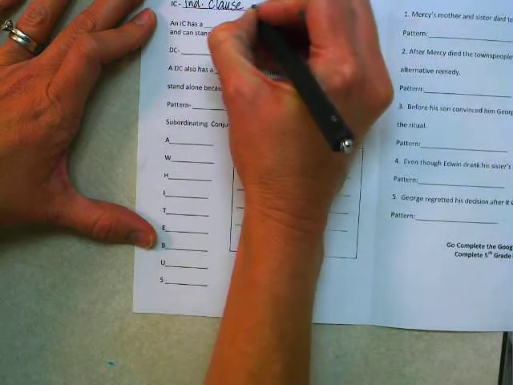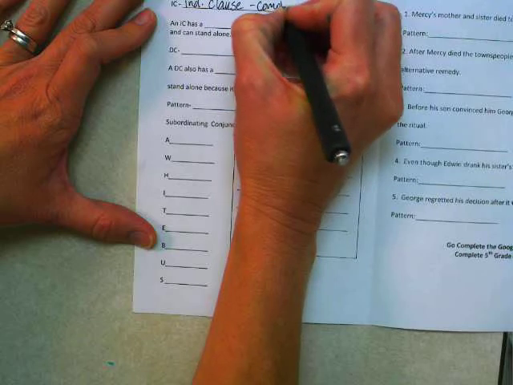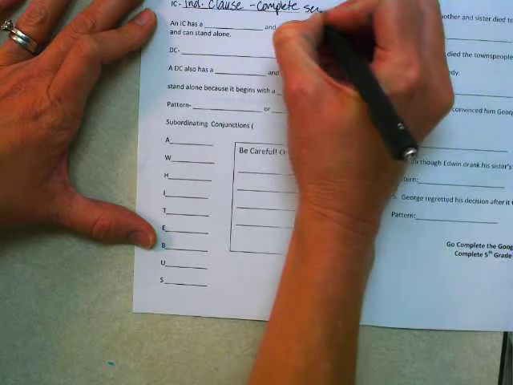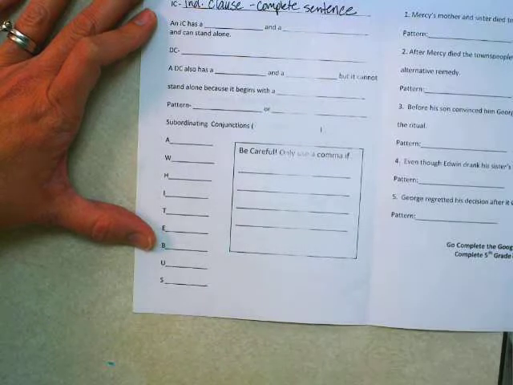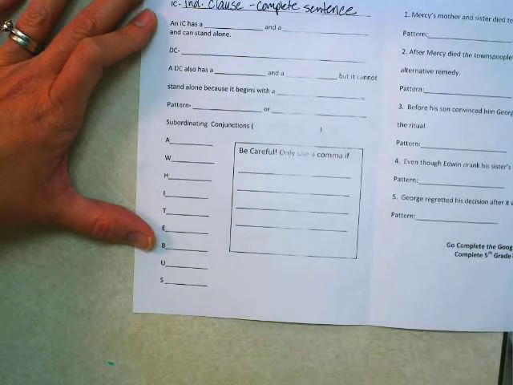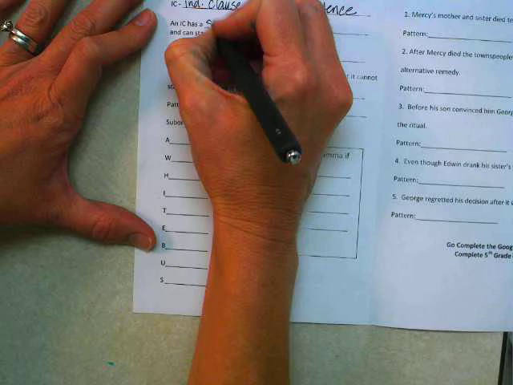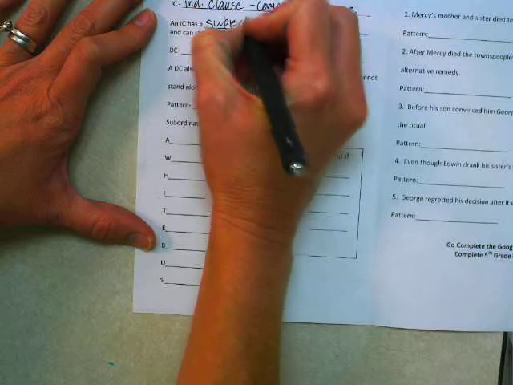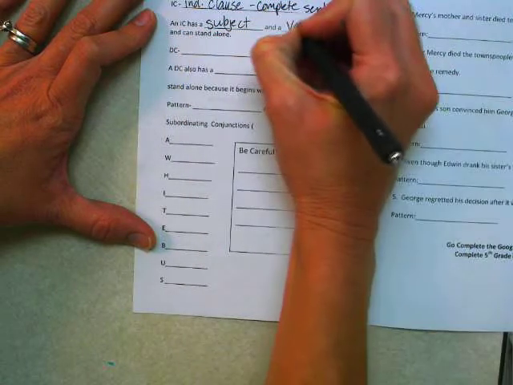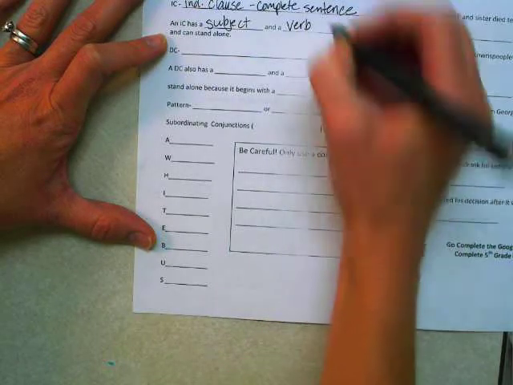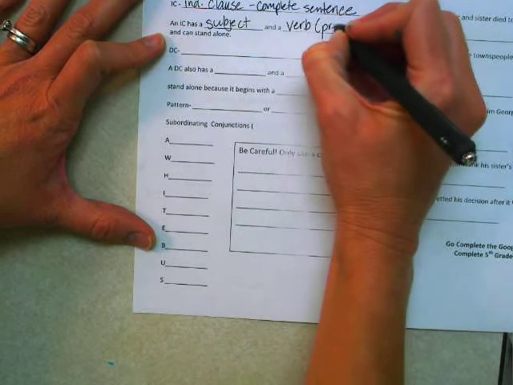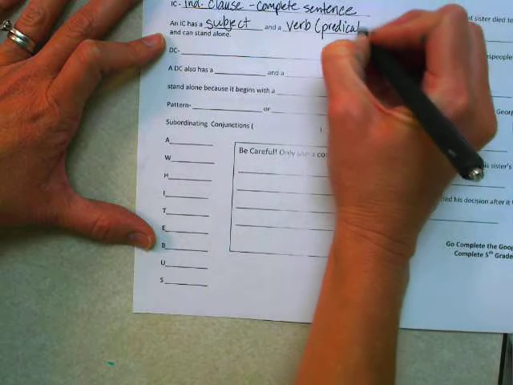Okay, so an IC, we know this from before, is an independent clause. It is a complete sentence. An IC has a subject and a verb, and it can stand alone. The verb begins the predicate. Okay?